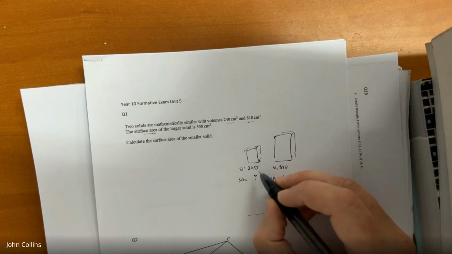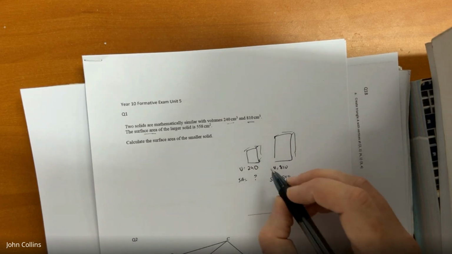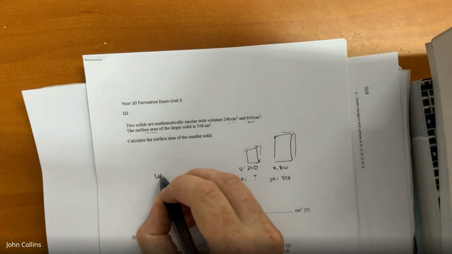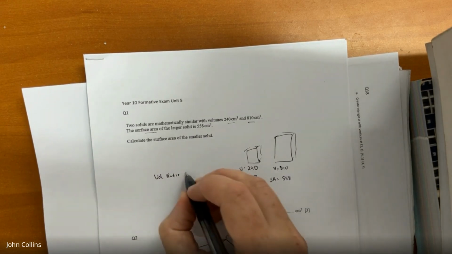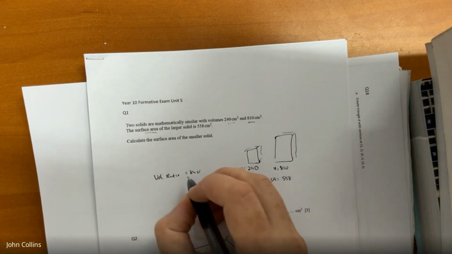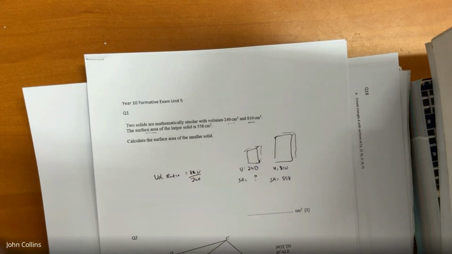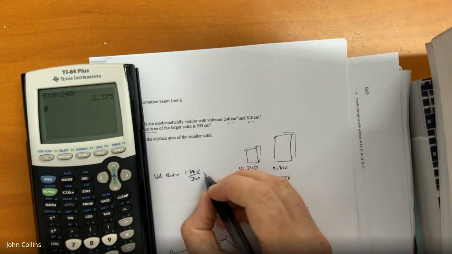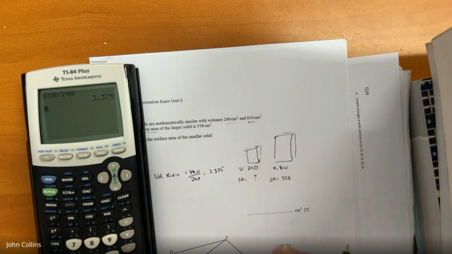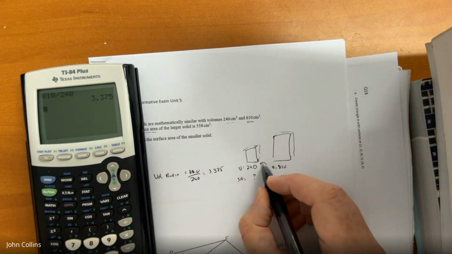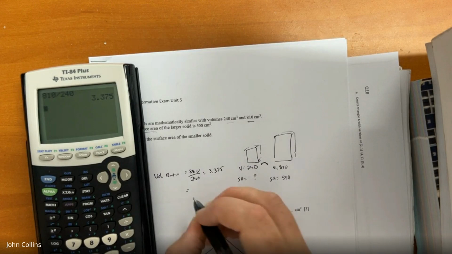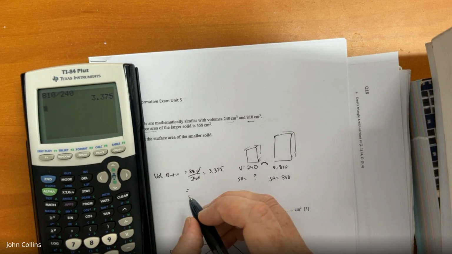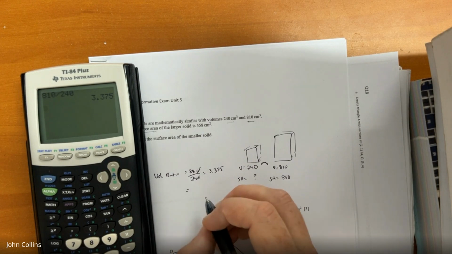Okay, so a little bit tricky here. We have to figure out the scale factor ratio. The ratio of these two volumes is 810 over 240. Let's simplify that fraction a little bit. We get 3.375 times bigger. Now we could use a fraction as well. It might be a little bit easier, because we're going to end up probably getting a cube root here.